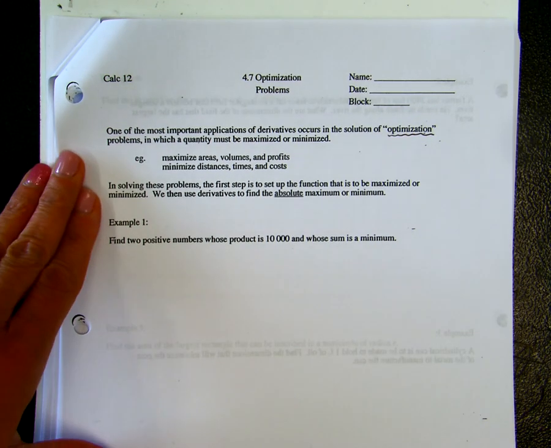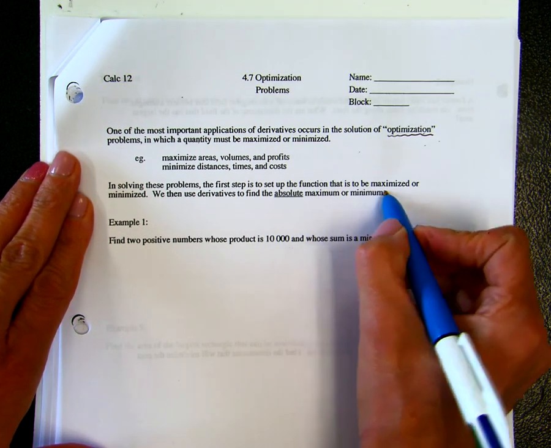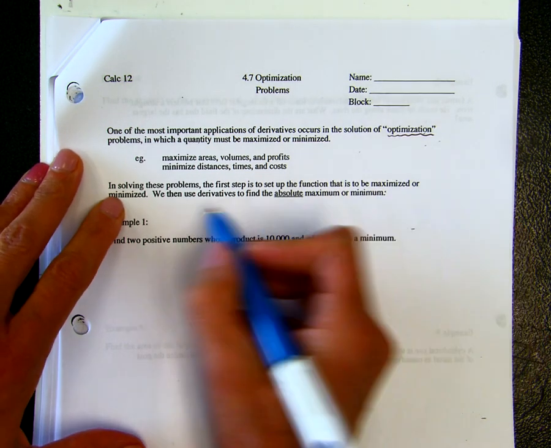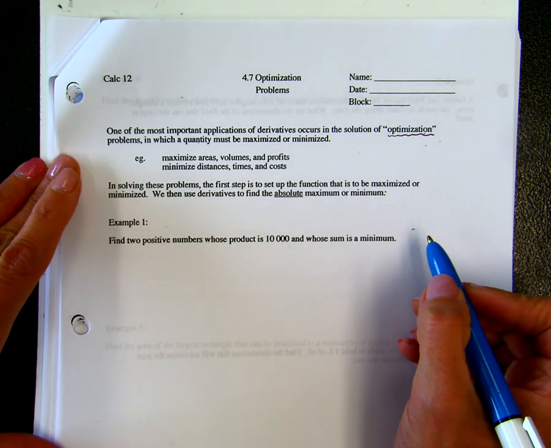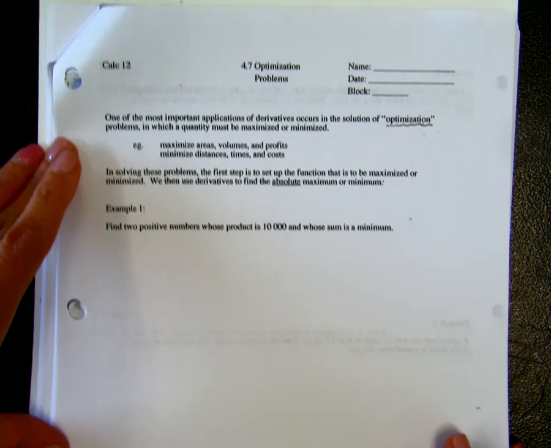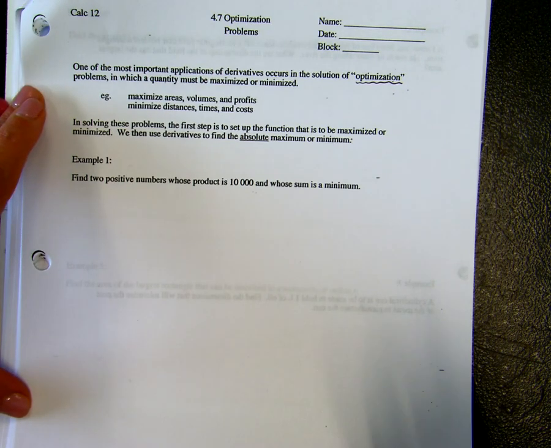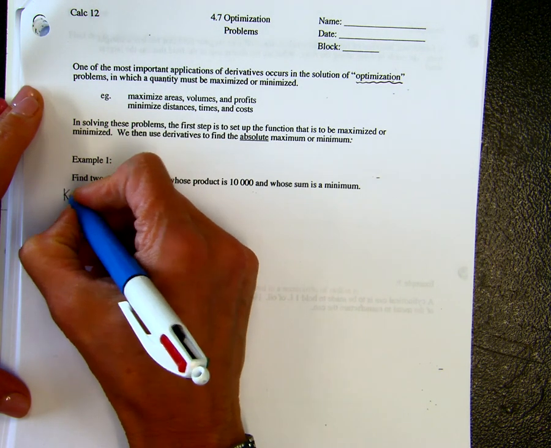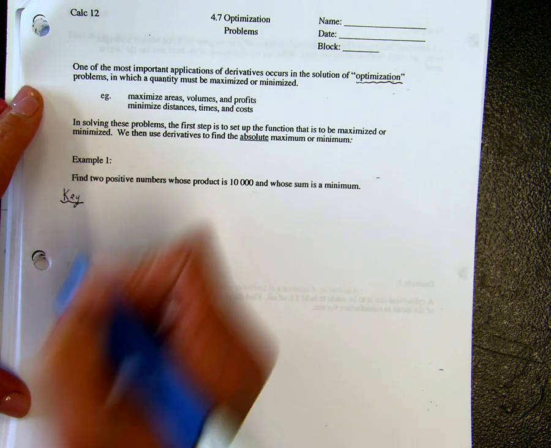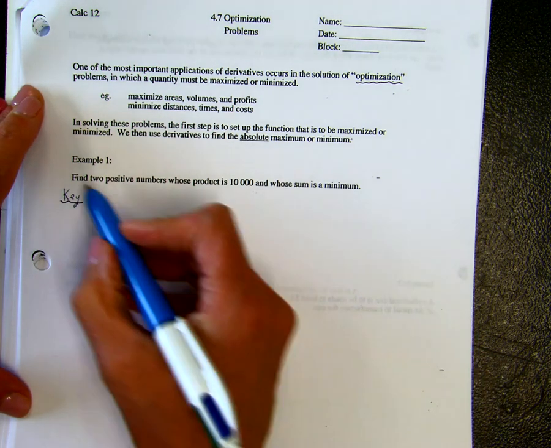In solving these kinds of problems, the first step is to set up the function that you need to maximize or minimize, and then you use your derivative to find your absolute maximum or minimum. We'll do several examples. I think you'll get the idea. When you're solving word problems, I'd like you to be really careful to always provide a key to your problem and identify what your variables represent.